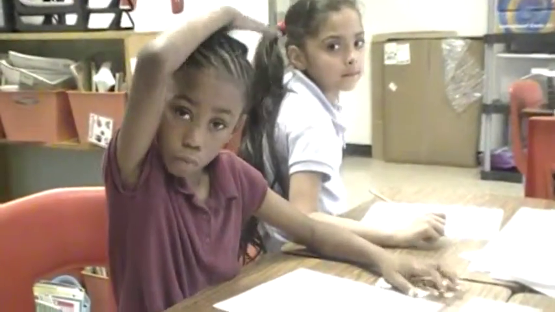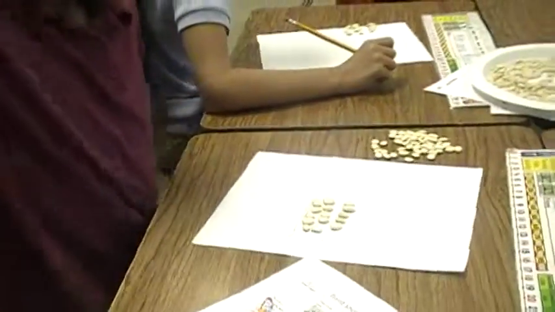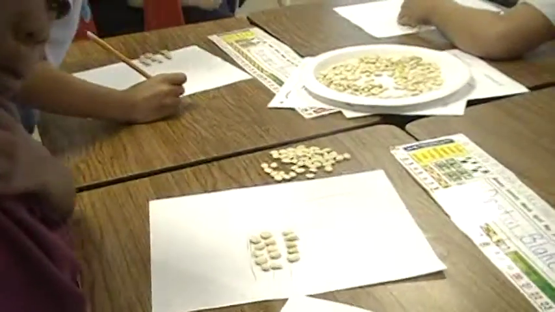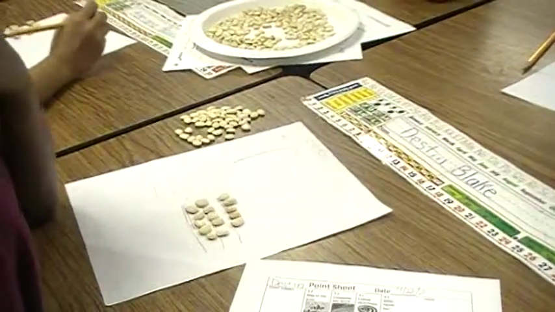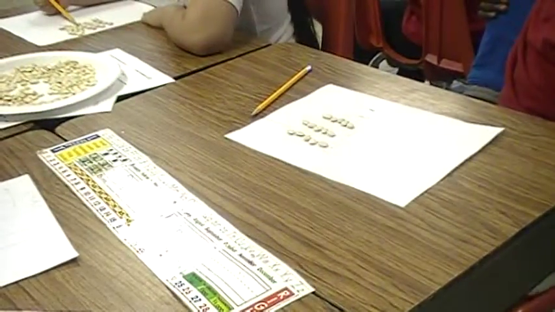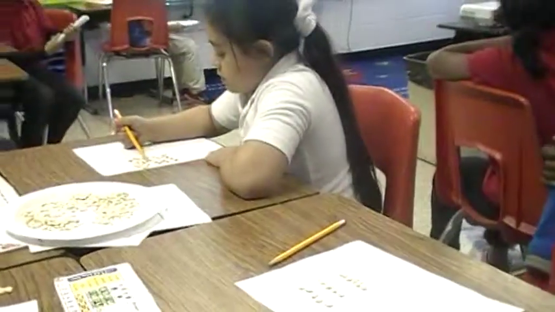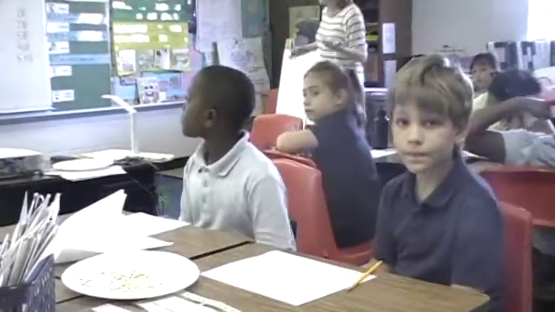Evie, tell me. Because there's 5 at the top. There's 3 rows of 5, and there's 5 columns of 3. Yeah. Did we add any more beans? No. We just grouped them differently, didn't we? So they are the same.